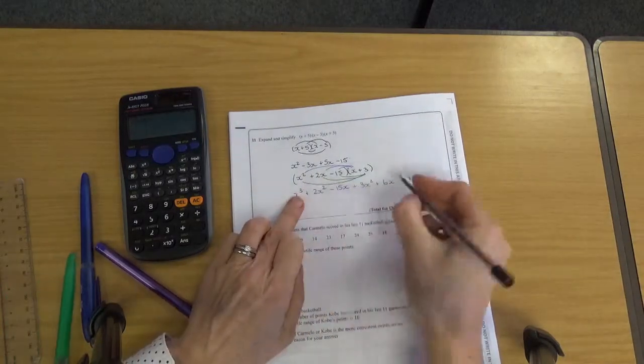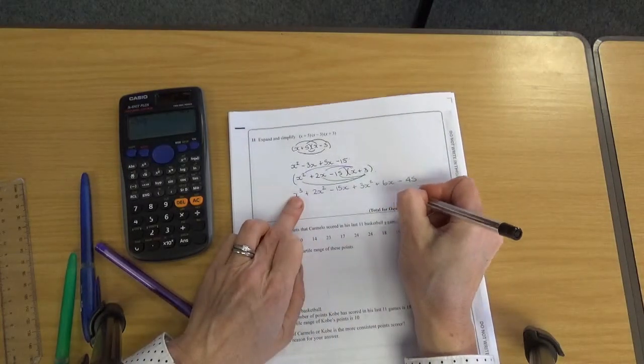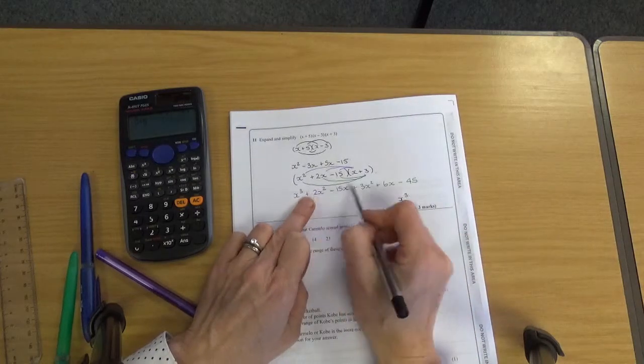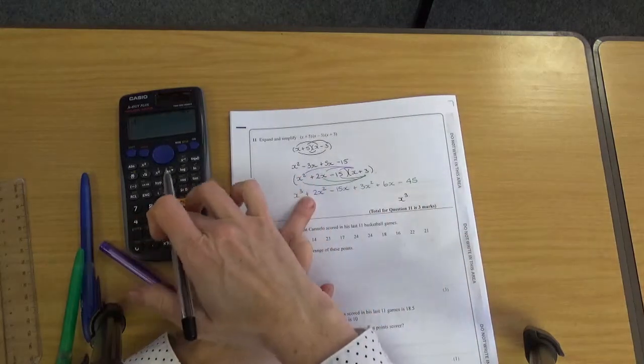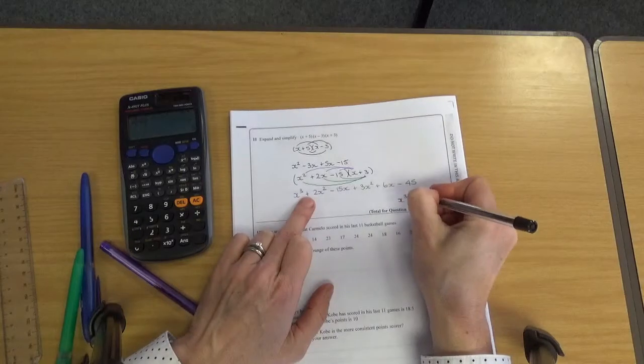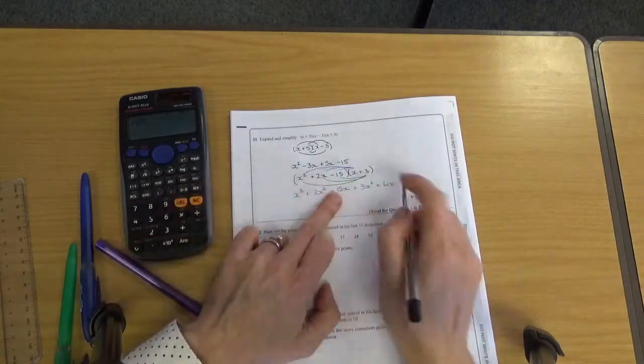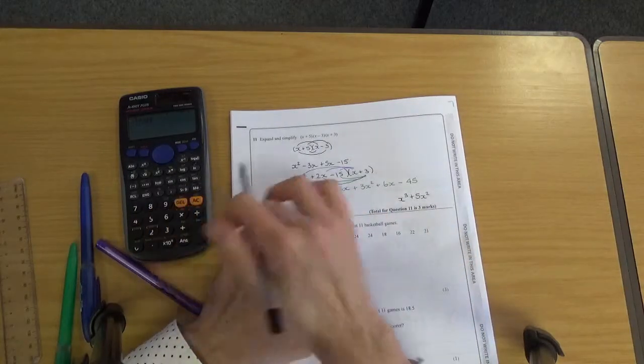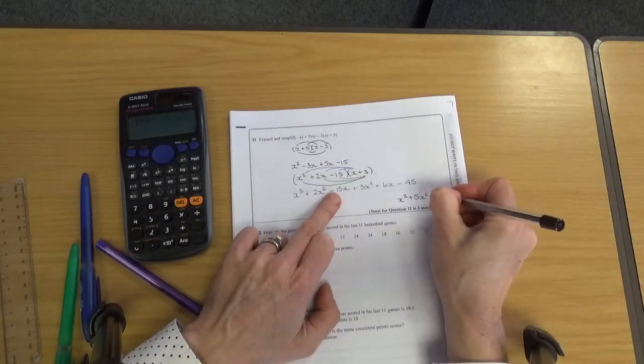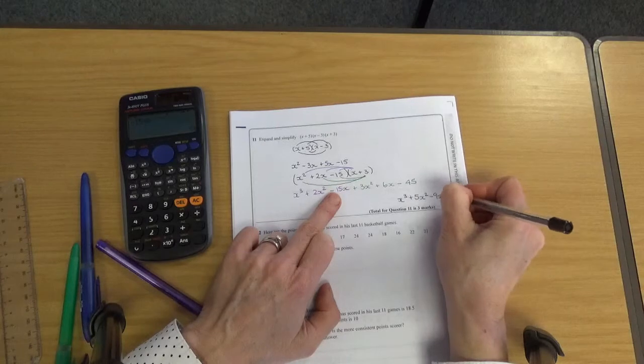Simplifying, I've got an x cubed. X squared, I've got a plus 2 plus 3. That's positive 5x squared. X's, I've got a negative 15 and a positive 6. That's negative 9x, and I've got a negative 45 on the end.